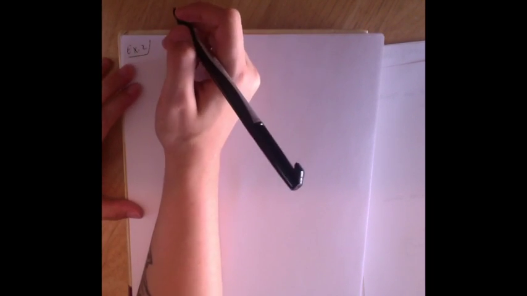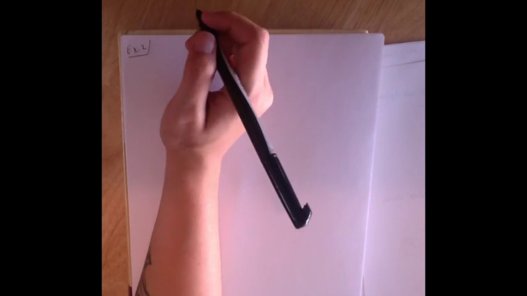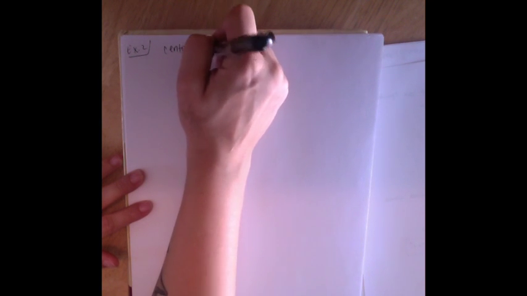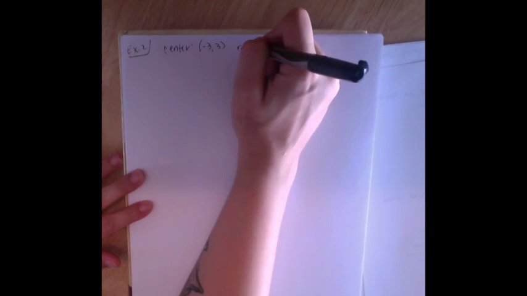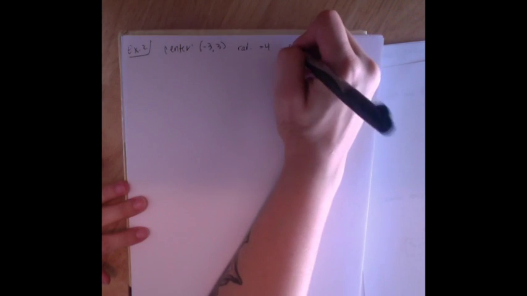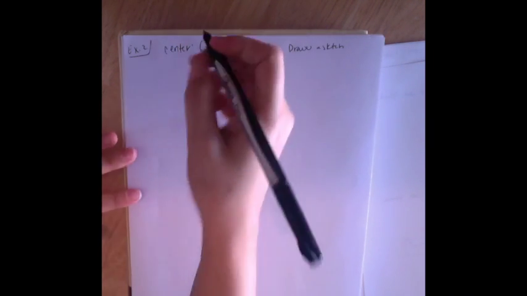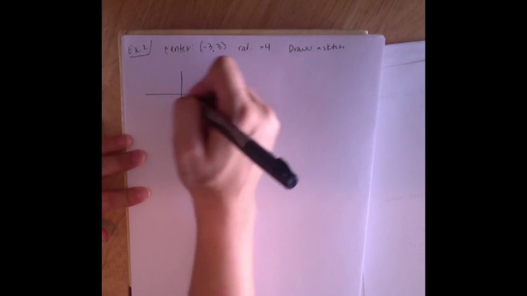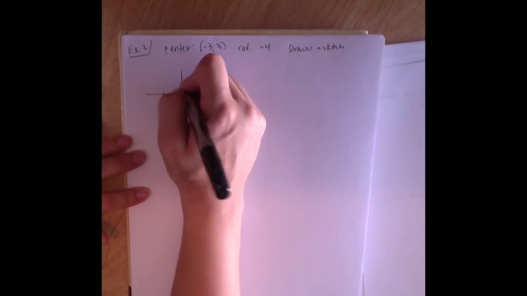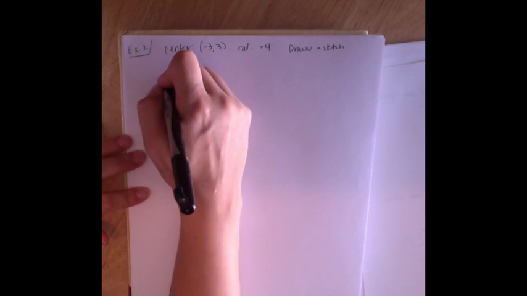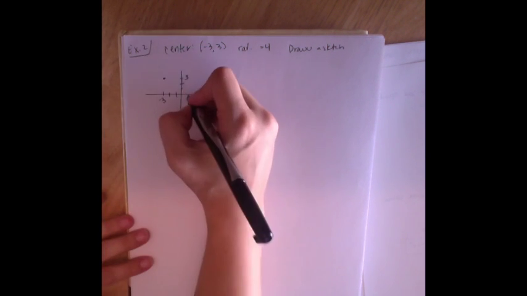So, let's do another example. We want to find the general form of the equation of a circle with center negative 3, 3 and radius 4. And we want to draw a sketch. So I'm going to draw my sketch first. So I have negative 3, 3. And my radius is 4, so I go 4 in every direction.